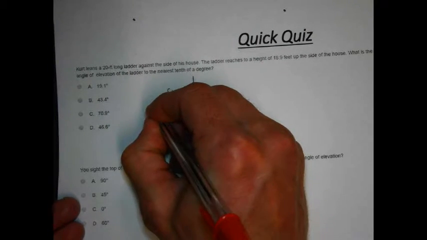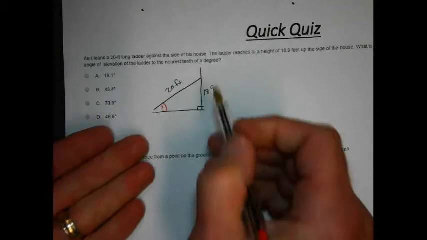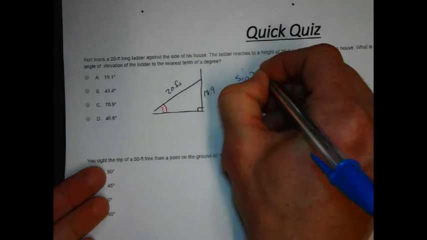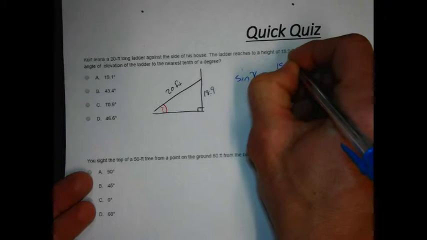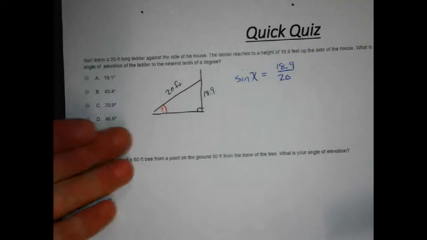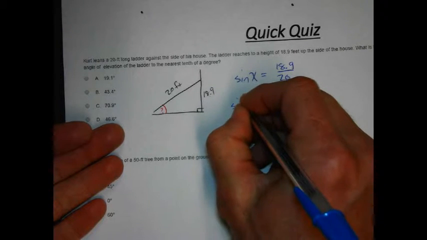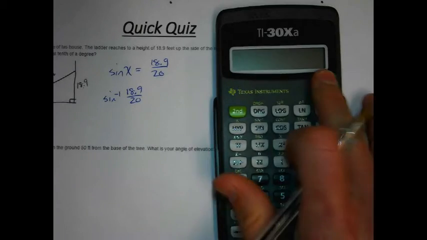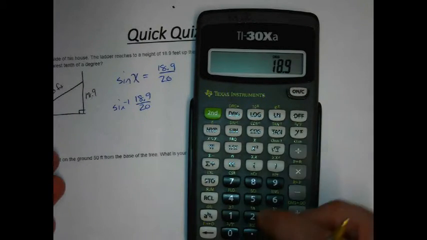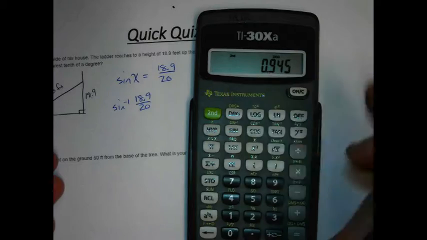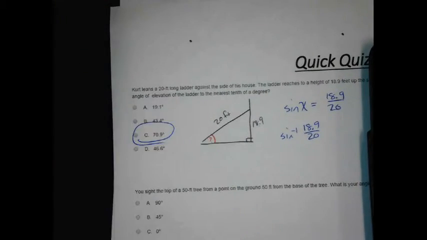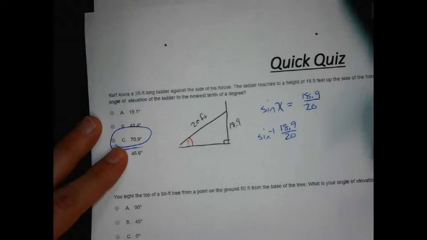So the question is asking for the angle of elevation. With the given figures, we have an opposite and a hypotenuse. That means we're going to be looking for the sine. So the sine of the angle would be 18.9 over 20. Do you remember how we do this? We have to use the inverse sine. So we're going to look for the inverse sine of 18.9 over 20. The rest is calculator work. 18.9 divided by 20, and then we're going to use the inverse sine. And that's going to give us 70.9. Nice and fast.